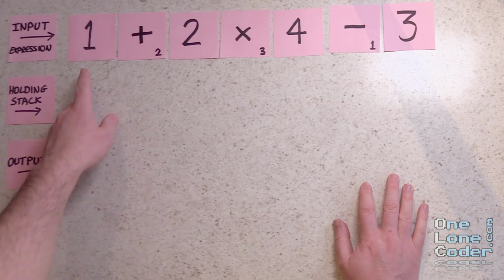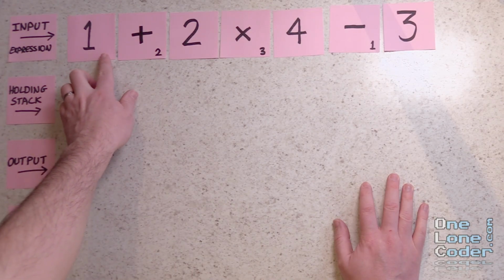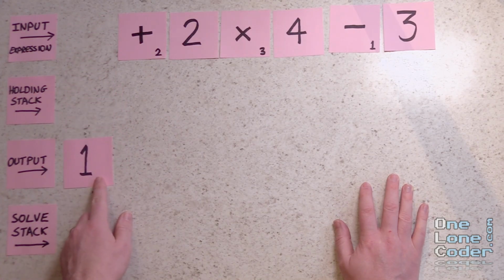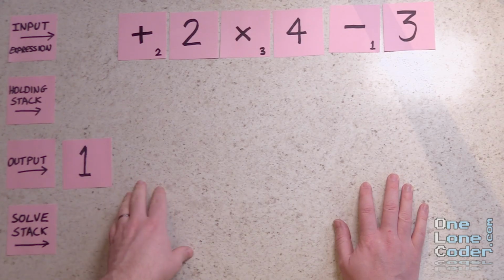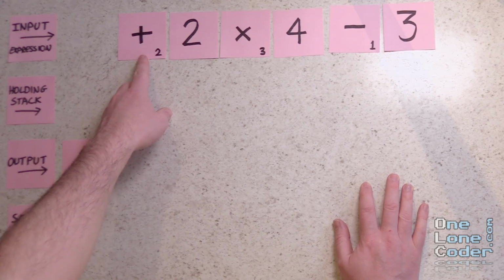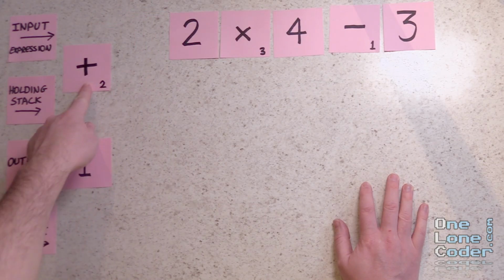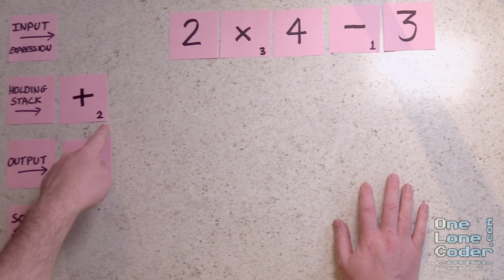So rule number 1 is we read from left to right, and if it's a digit, a character, a numeric literal, we push that straight to our output. Now output could be a stack, it could be a list, anything that's traversable. The next token is the addition operator. Operators by default go onto the holding stack, providing they are a higher precedence than what's already at the top of the stack.